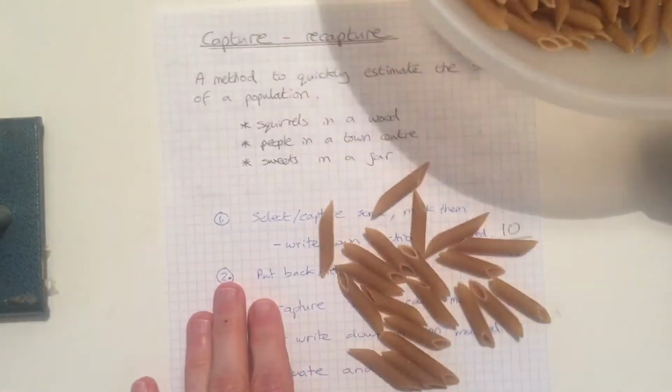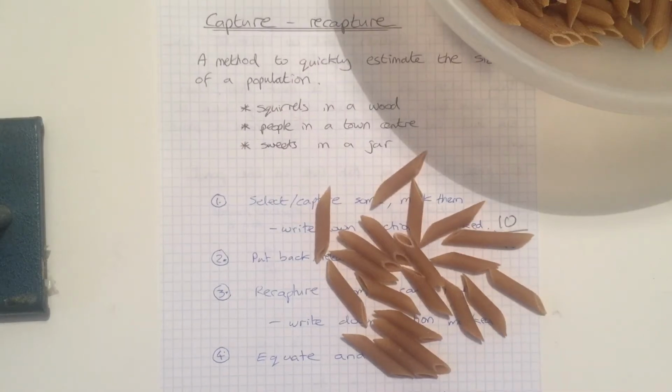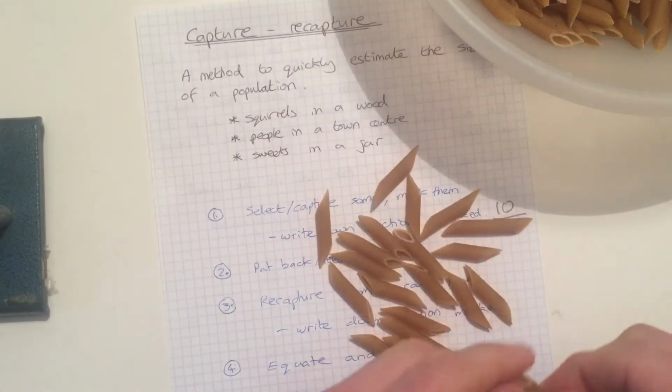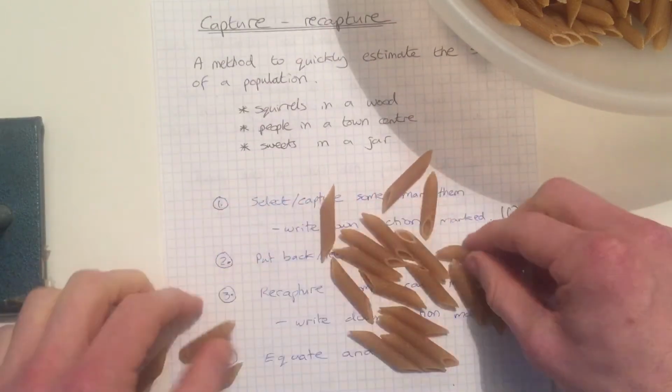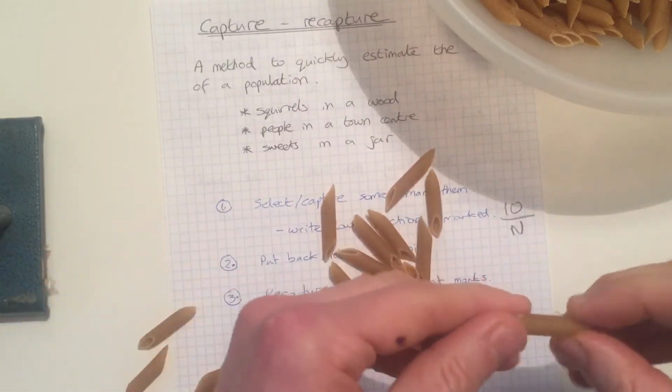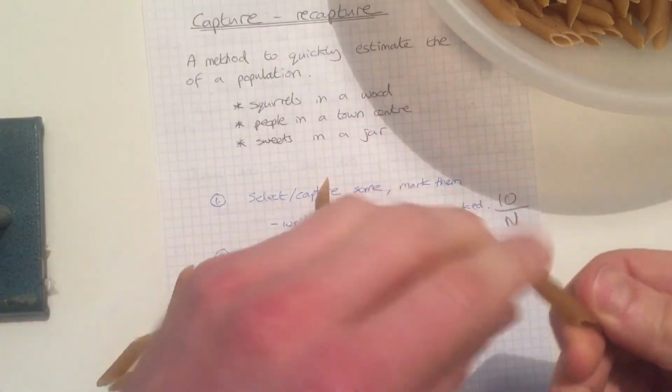So there's 20 pieces of pasta here. And I want to know how many of these have got a mark on them. So let's just check them. No, no, no, no. I hope one of these has got a mark on them. No, no, nope, no.